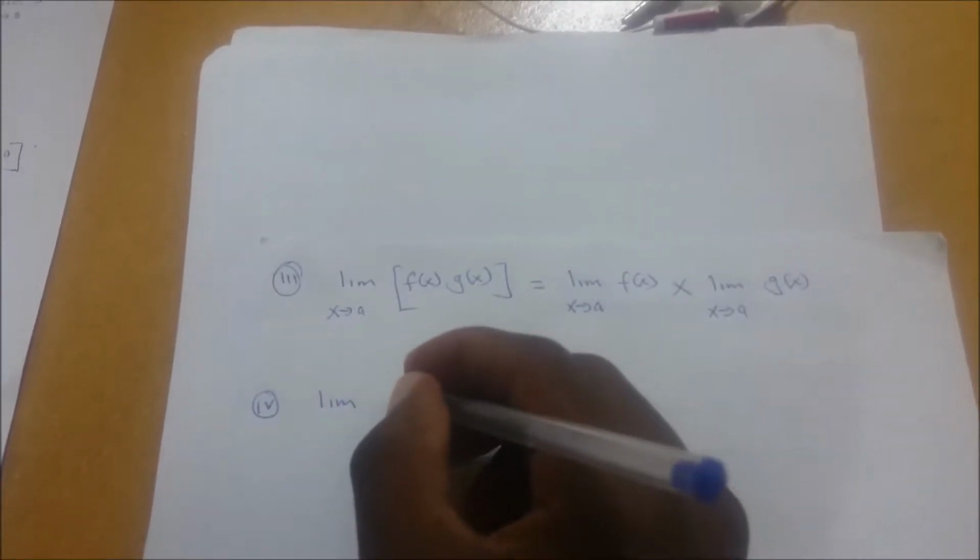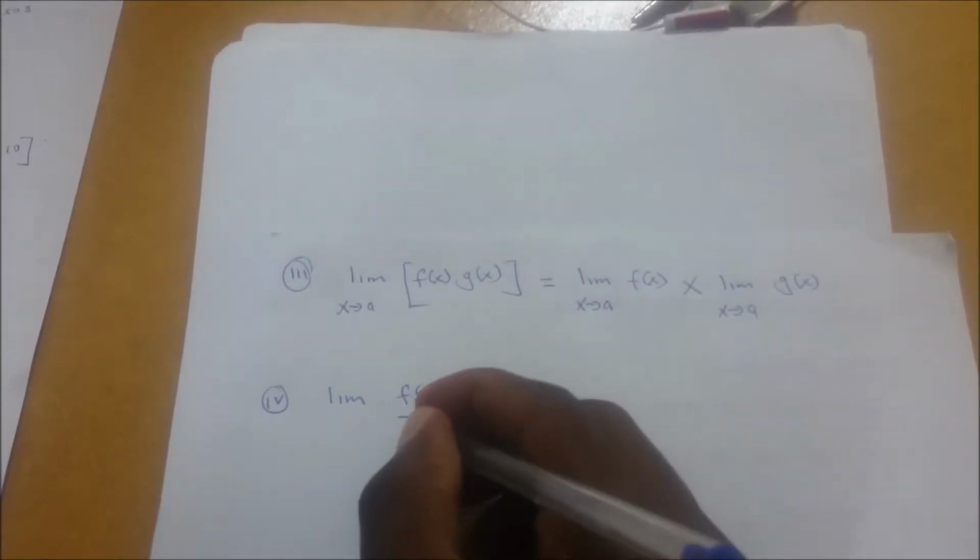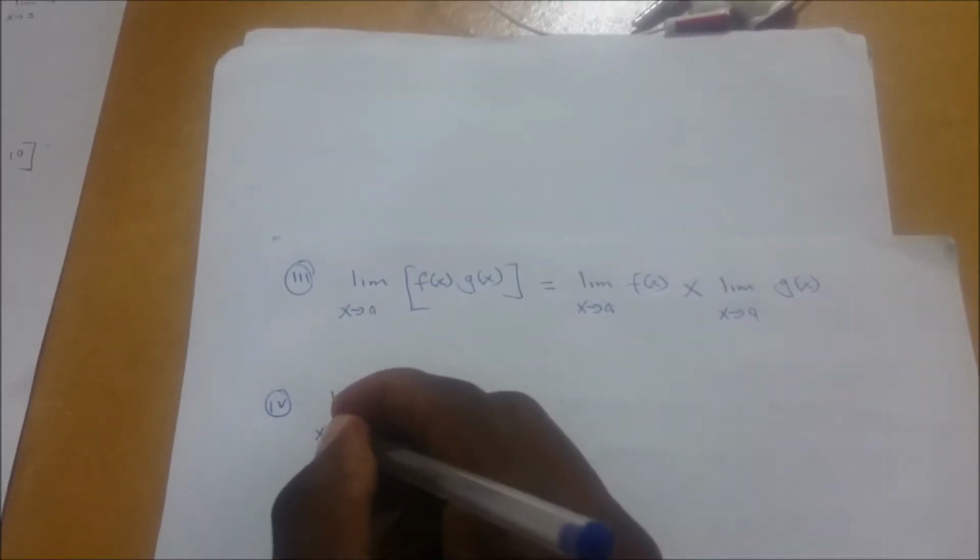Then for 4, the limit of f of x over g of x as x is approaching a.